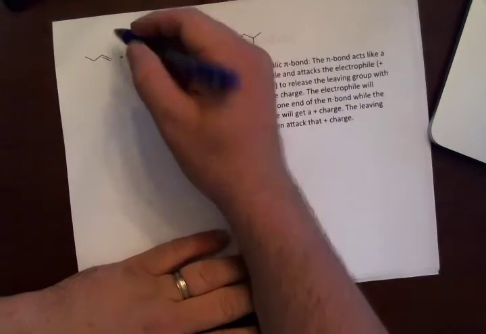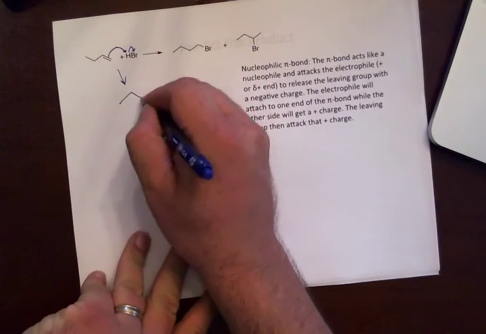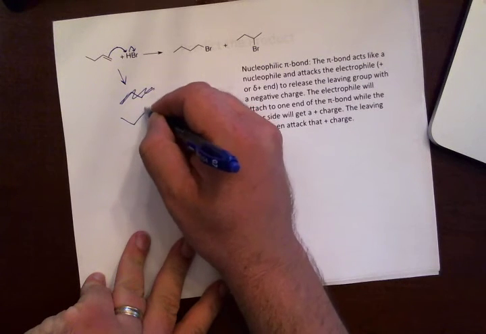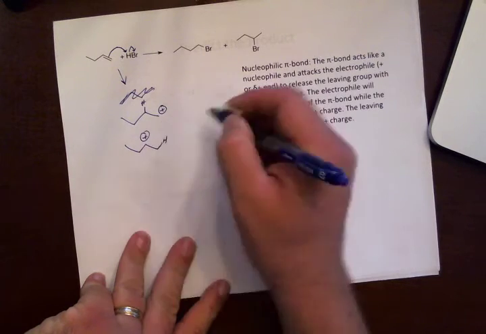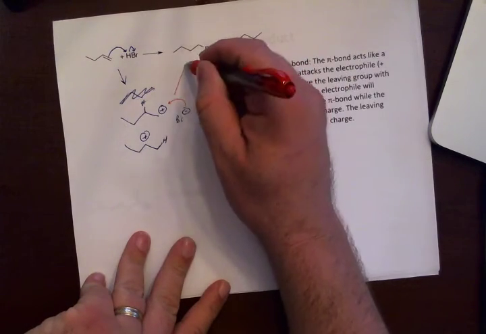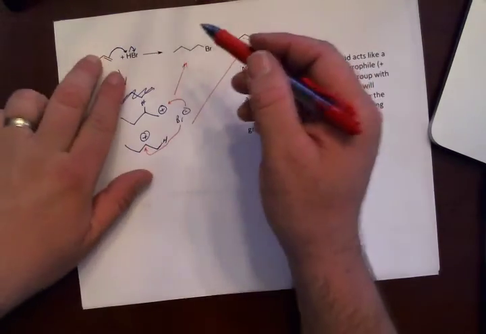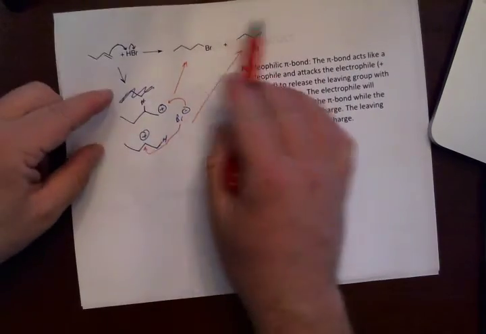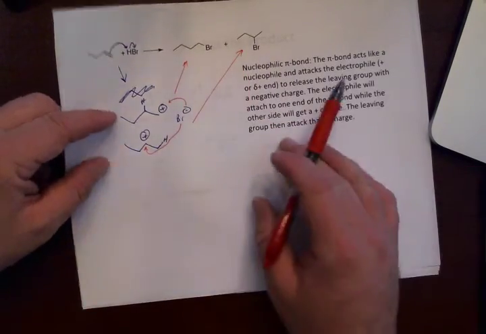For here, remember this is attacking there, pushing that away. So you can have two different options. You can have the hydrogen go here and then the plus charge there, or you can have the hydrogen go here and the plus charge go there. So Br minus, if it goes there, we're going to make that product. If it goes there, it's going to make that product. So the HBr is going to add like this, or it's going to add like that. I'm just looking for overall products. We'll talk about which one's more favored in later chapters.